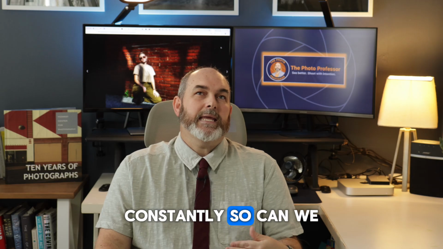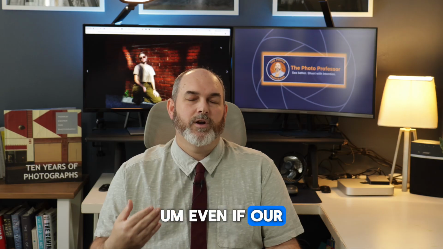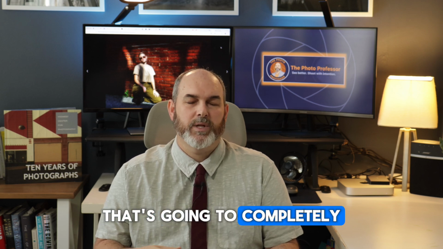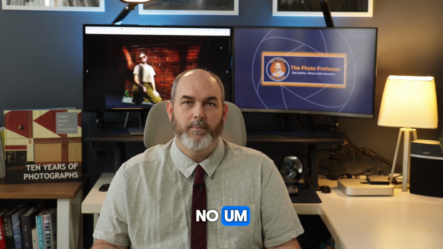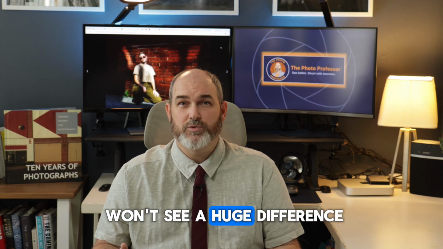So can we get perfect images under fluorescent lights? Well, yeah. Even if our camera doesn't capture it perfectly, we can edit it in post and get it pretty close. Is it going to completely ruin your images? No. Most trained eyes will catch it, but most amateur eyes won't see a huge difference.